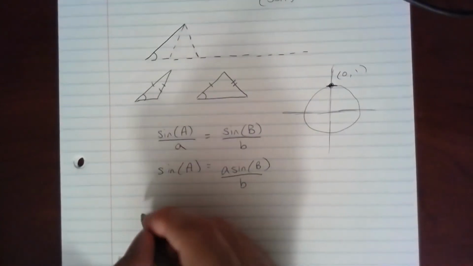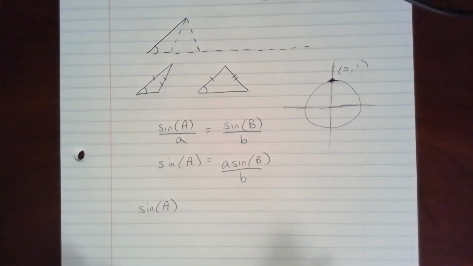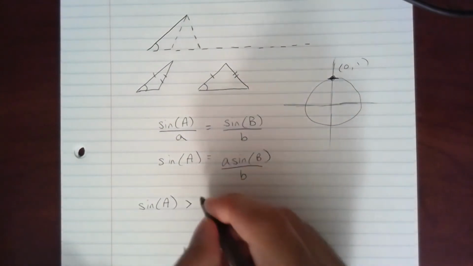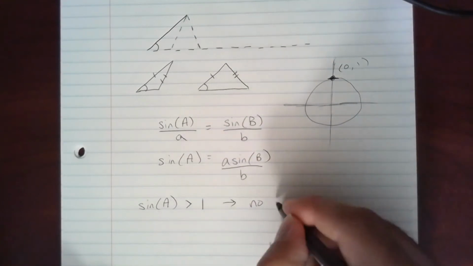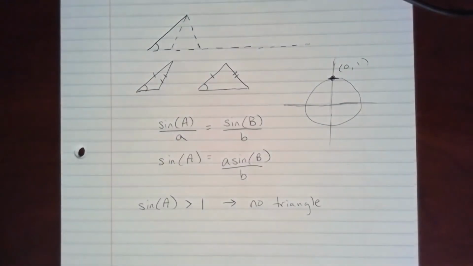If you end up with sine of A, or maybe I should even say sine of theta here, but we'll just use A since I chose that. If that sine of A is greater than 1, this is going to tell you that you have no triangle. Or maybe you might even call it no solution. Because it's not possible. You cannot have a sine value of A be greater than 1.